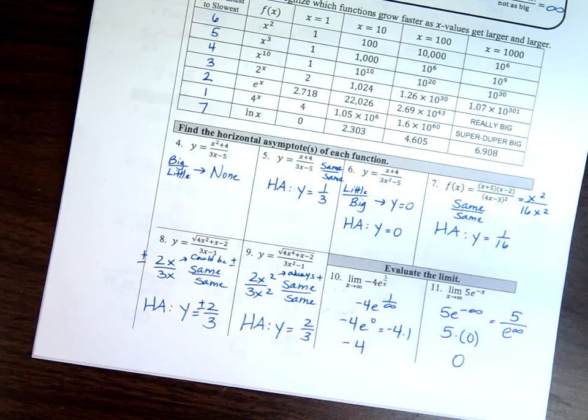All right, number 10. If I have 1 over infinity, that's like 0, and e to the 0 power is 1. So negative 4 times 1 is negative 4. E to negative infinity, same idea. E to infinity is going to be like 0. So you've got 5 times 0, and that's 0.